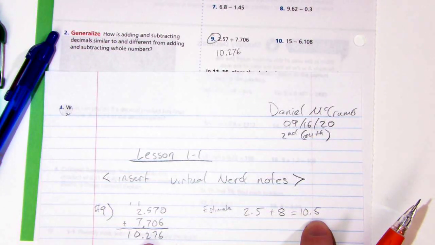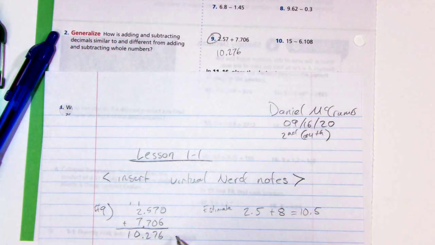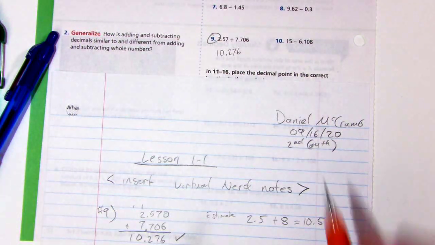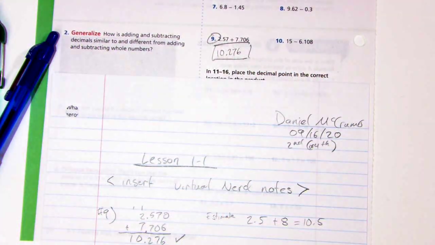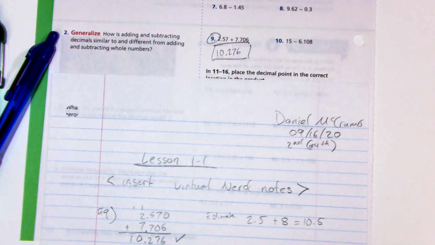And you'll notice that 10.276 is close to 10.5. So we're good there. So this will be our answer. We'll go ahead and box that in. We're feeling pretty good about that. We'll go back and check our work later. So let's do another problem. Let's look at number 10.